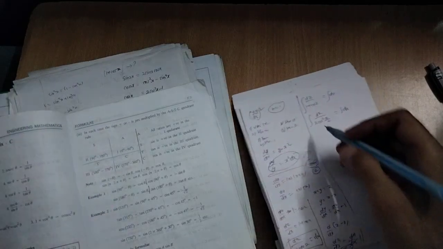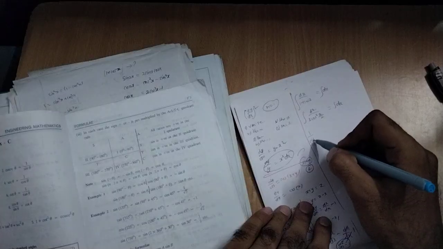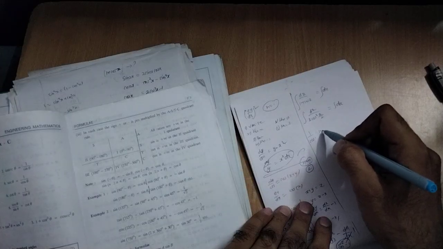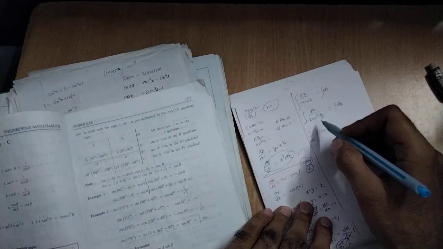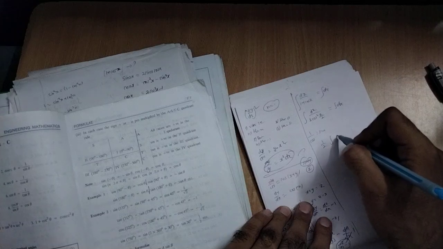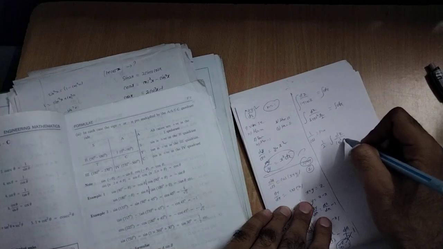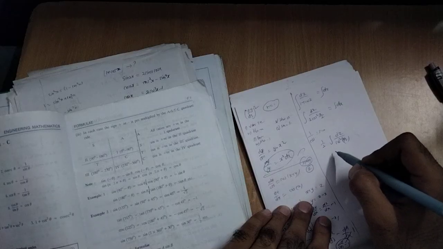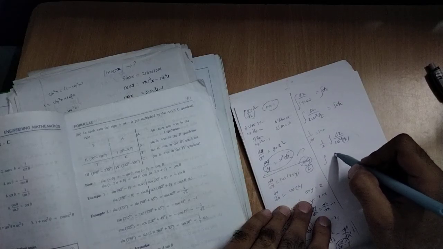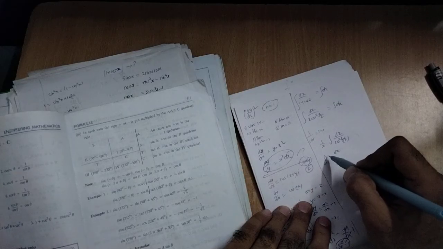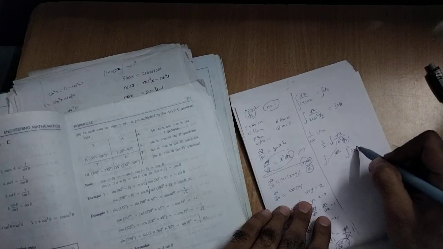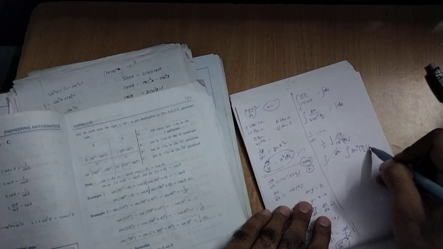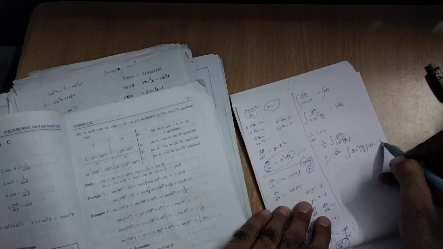Here it is given 1 by cos, and 1 by cos is sec. So we get the integration of sec square of z by 2 dz, equal to the integration of dx.